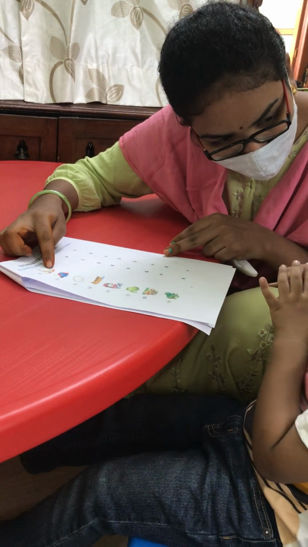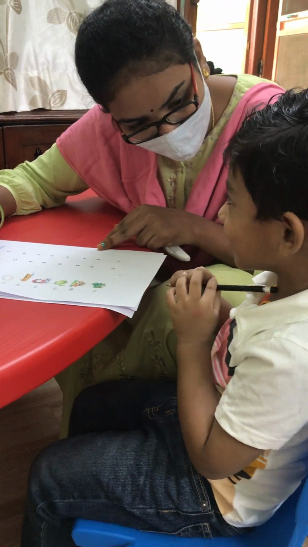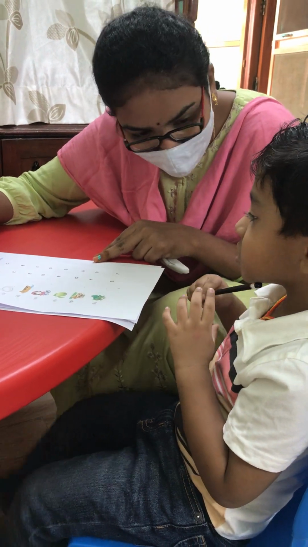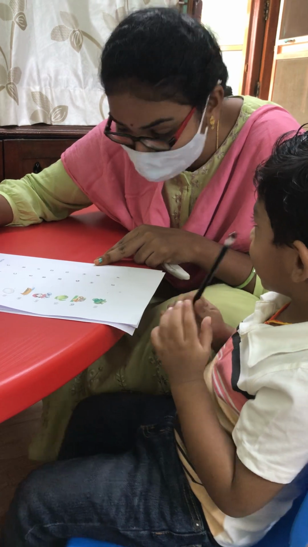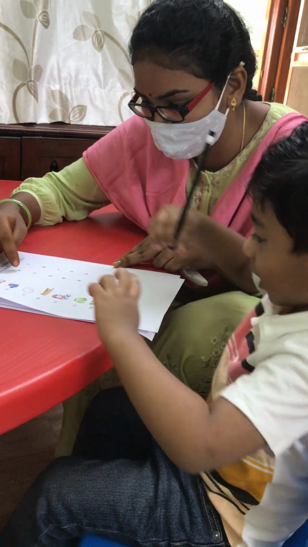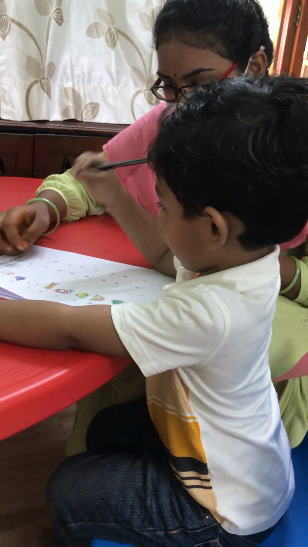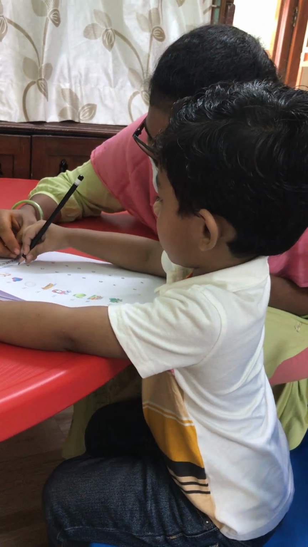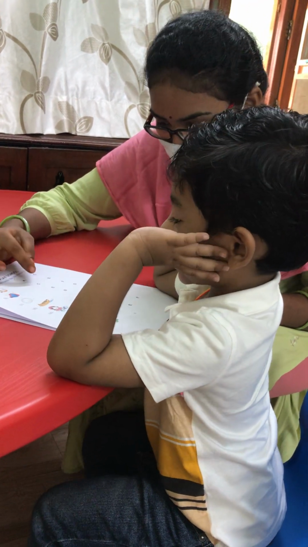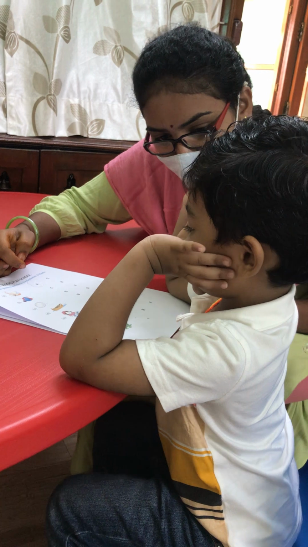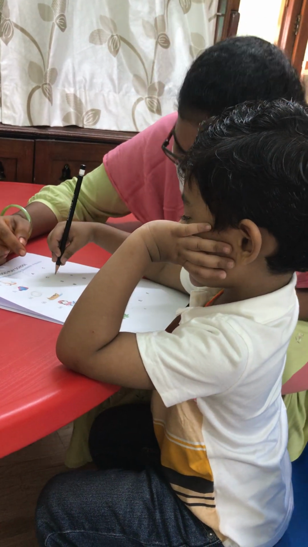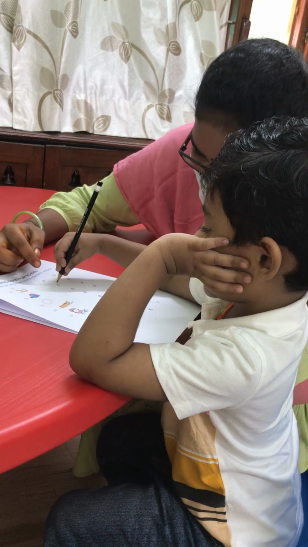Aeroplane start with which letter? A or C? Aeroplane start with A. Okay. Then circle A letter. Okay, good job. Cap start with which letter? C or B? Okay. Circle the C letter. Very good.